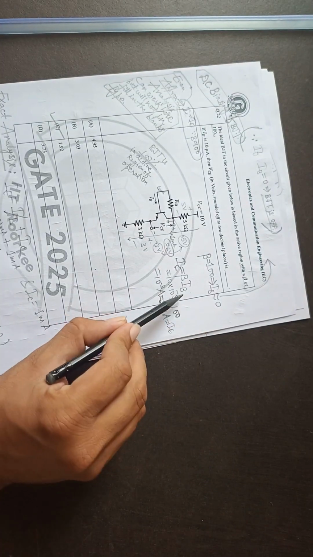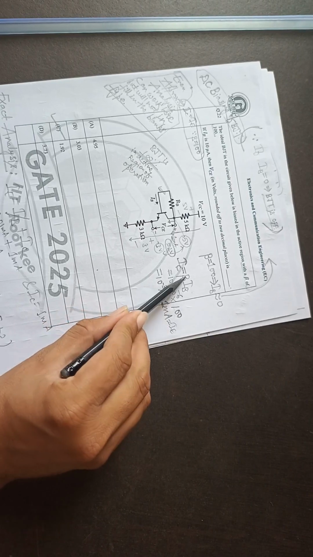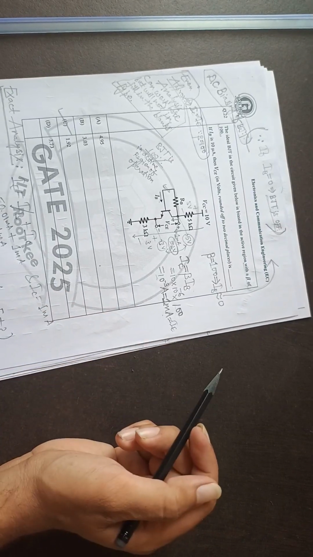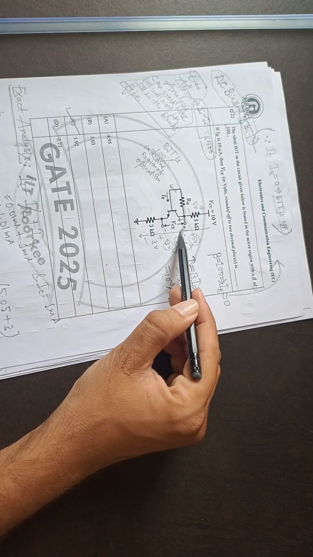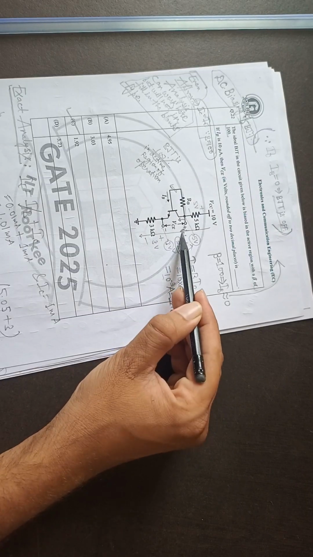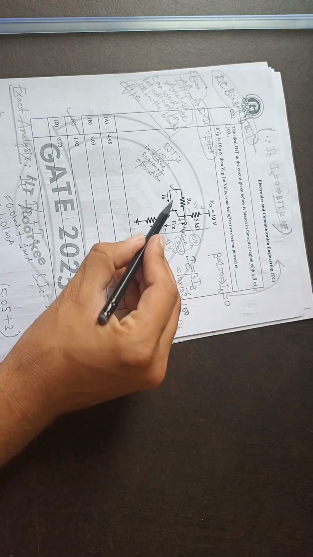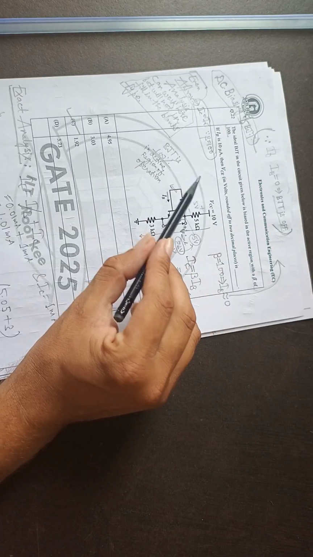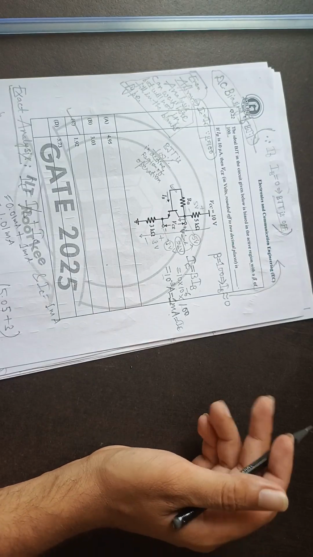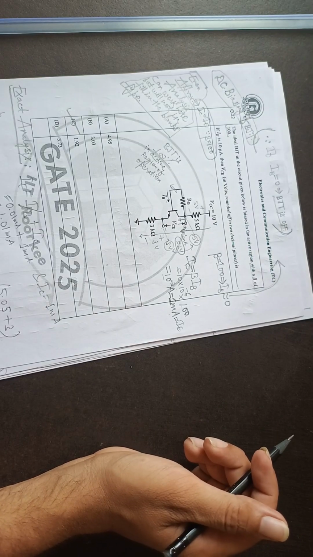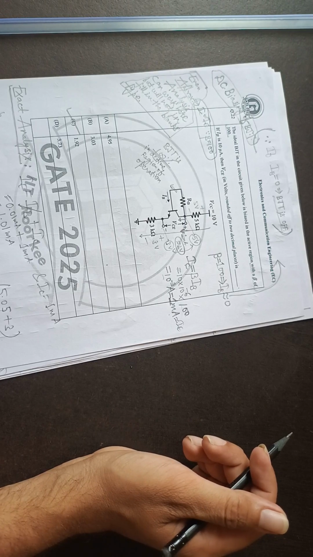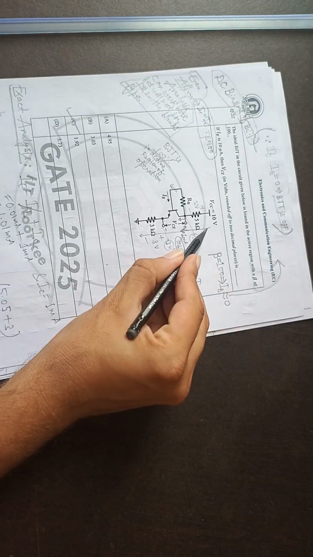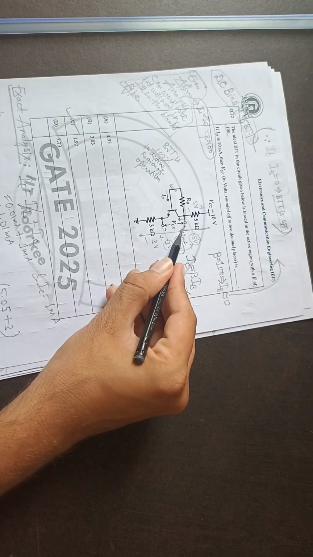Beta IB is 10 micro times 100, which is basically 10 raised to power minus 3, so 1 milliampere. So IC is basically 1 milliampere. IE will be the sum of IC and IB, but since beta is 100, we can ignore IB as almost equal to 0 because it is 100 times smaller than IC. So we can assume IC is almost equal to IE, and therefore this part is also 1 milliampere.